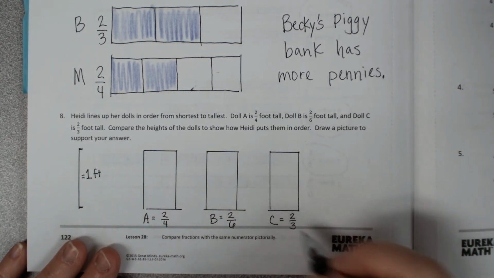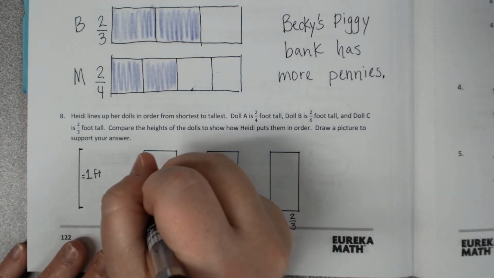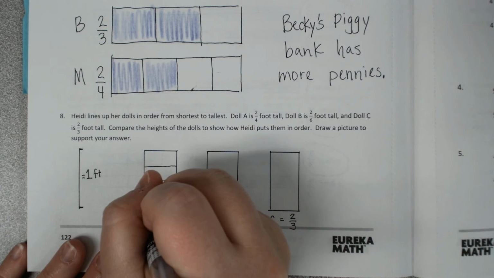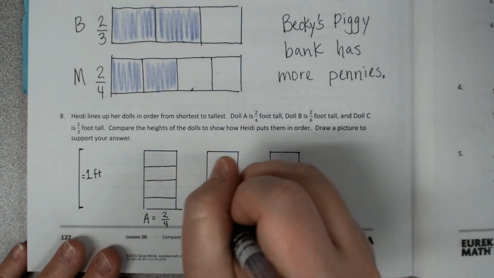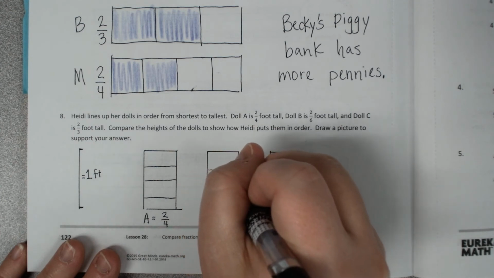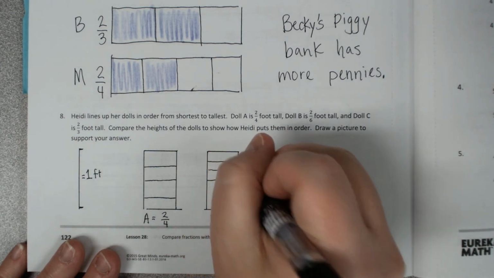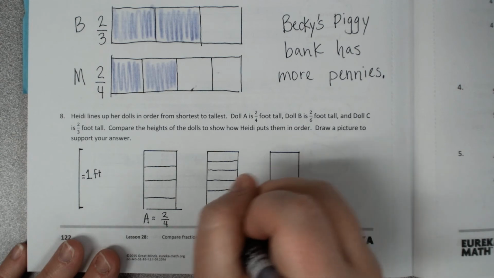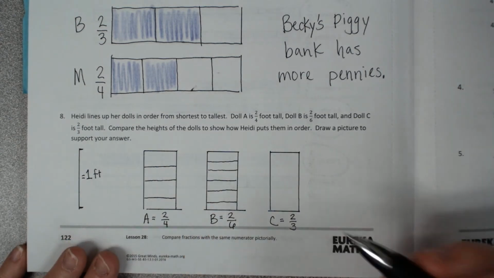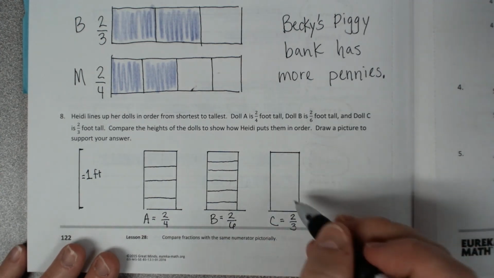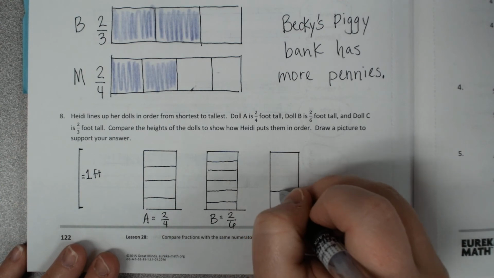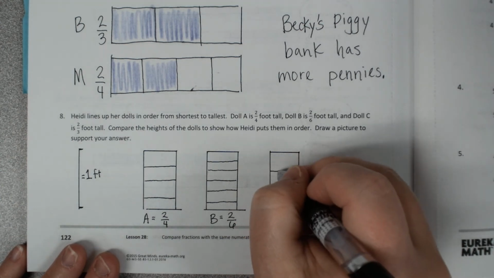Okay, so with fourths, I break it into 3 separate pieces. With sixths, I had to draw 5 lines. And for this one, I am just drawing 2 lines to break it into thirds.